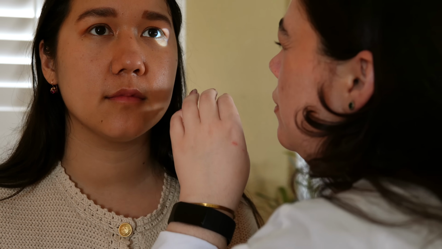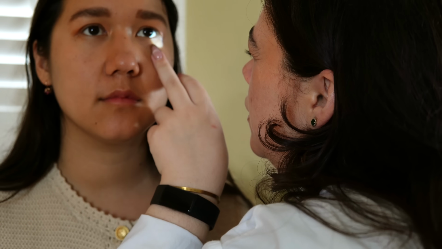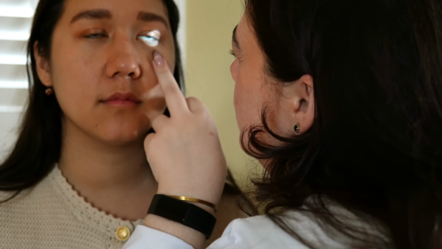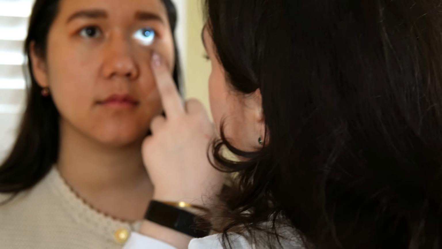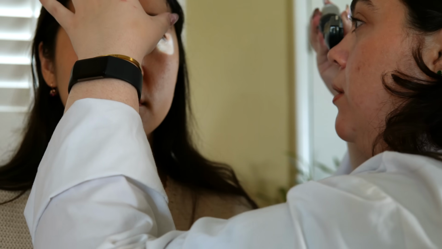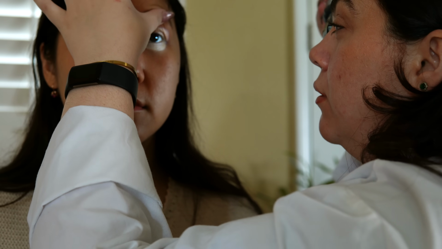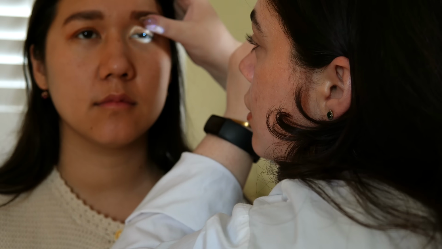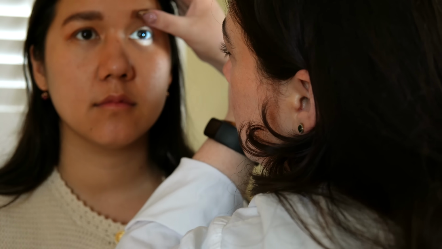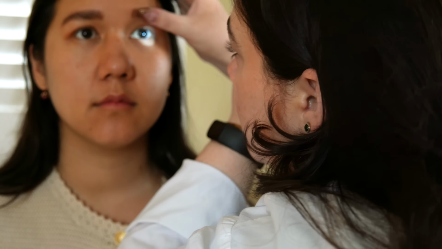Same thing on this side. I'll have you just pick a point here. I'm going to come very close to your face. And following my light in here. And gently pull down the lower eyelid. Apologize, I know it's fairly bright. I'm just going to make sure that everything looks equal and symmetrical there in line with the other side.